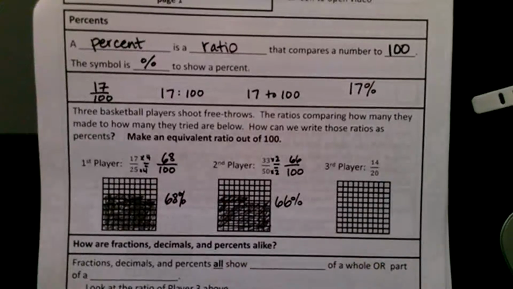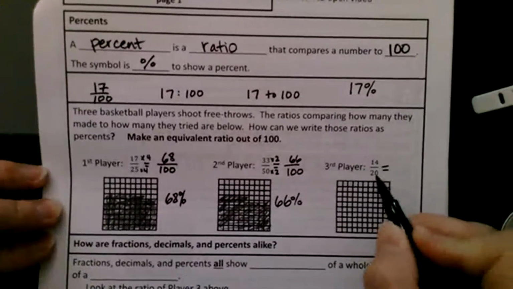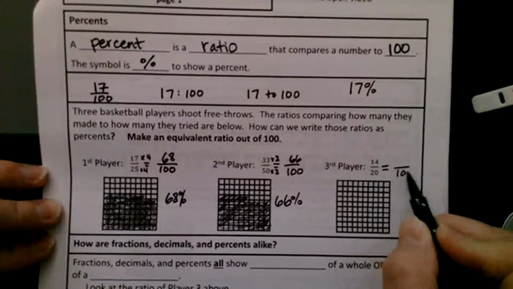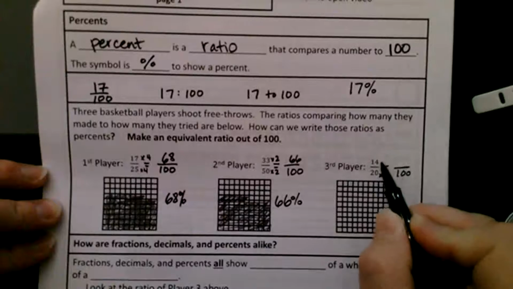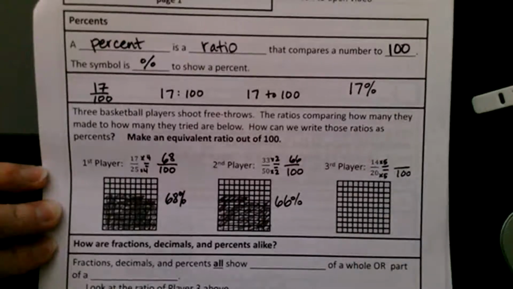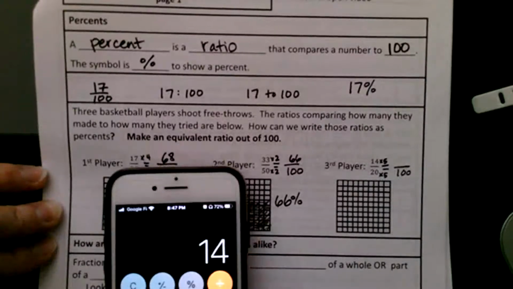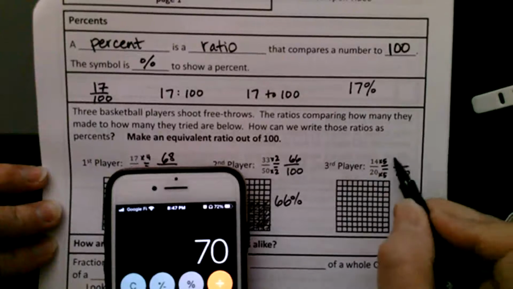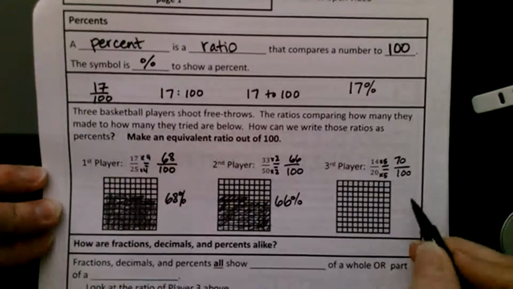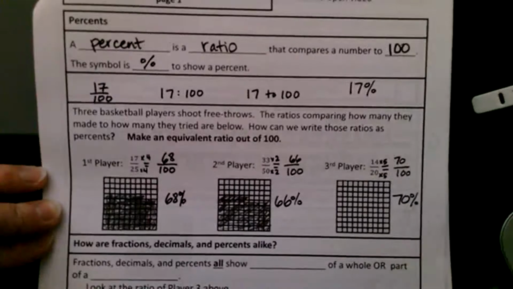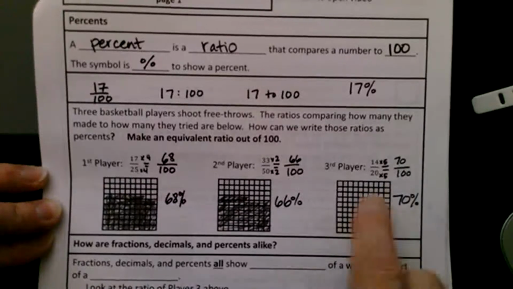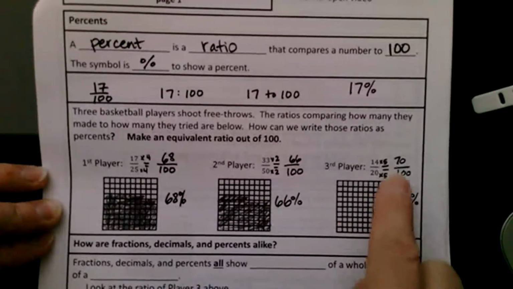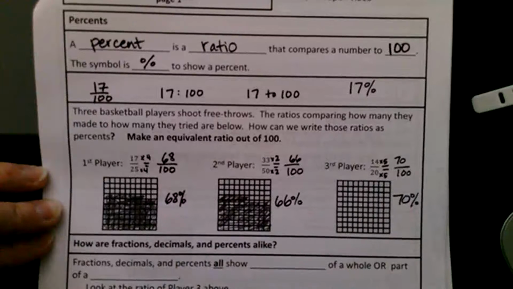Okay, now the last player shot 20 times and made 14. What percent is that? Well, 20 times 5 is 100, so multiply 14 times 5. You can look at your multiplication chart or use your calculator. That's 70. So this one is 70%. So you can see this one has the highest percentage of free throw shooting, and this person makes more out of 100 than everybody else.